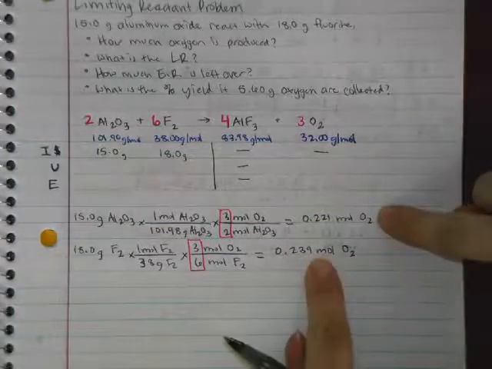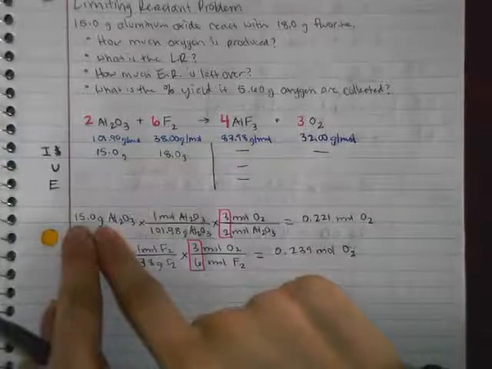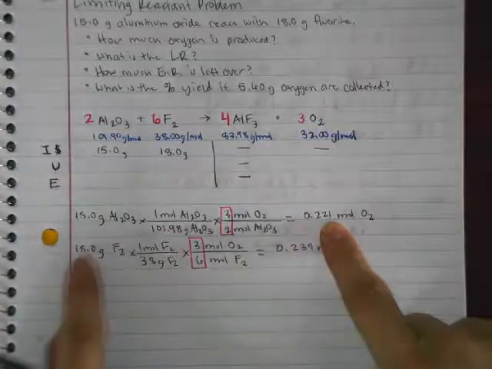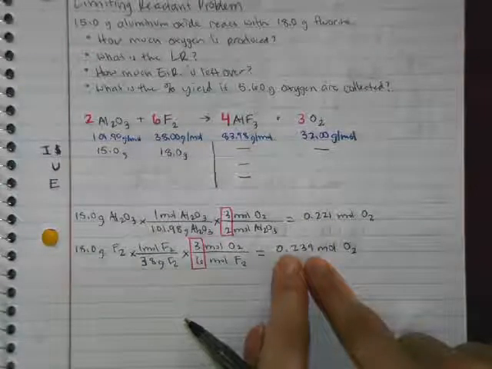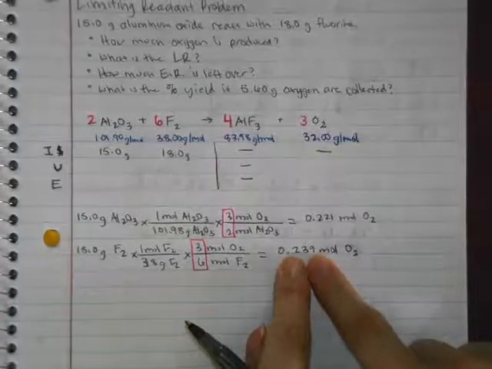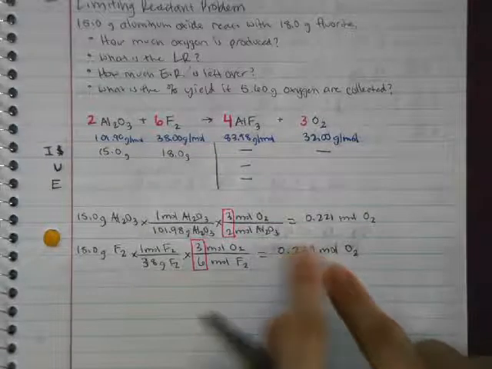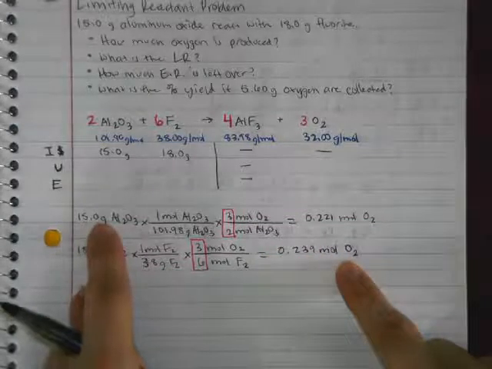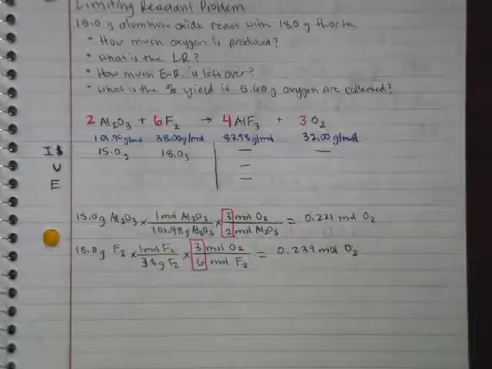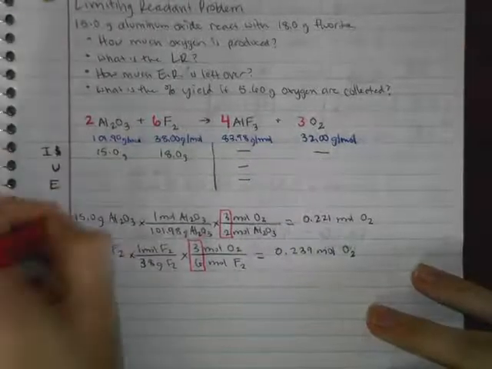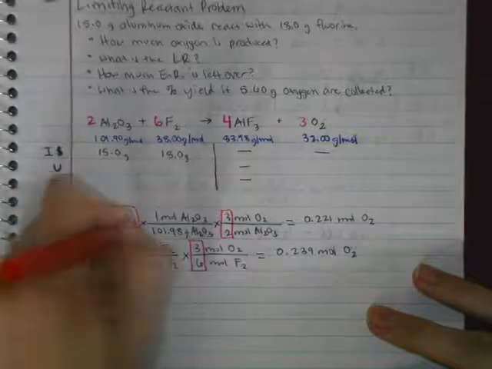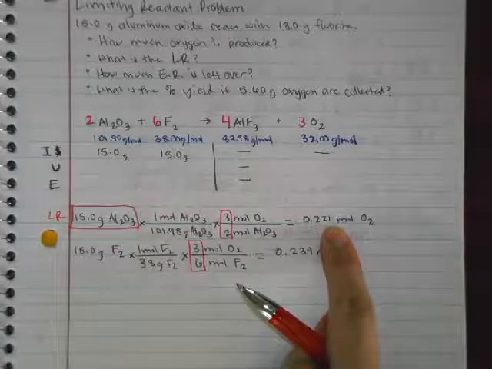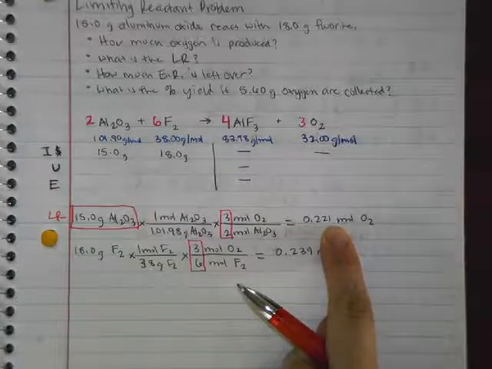Okay, so now I've got some figuring to do. I need to compare these two numbers. If I use up all 15 grams of Al2O3, I'll be able to make 0.221 moles of O2. If I use up all 18 grams of F2, I'd be able to make 0.239 moles of O2. This number's bigger. This would be nice, but in order to make 0.239 moles of O2, I would need more aluminum oxide. So what this means is my aluminum oxide here is my limiting reactant. It can make less oxygen before it runs out, so it is the limiting reactant.